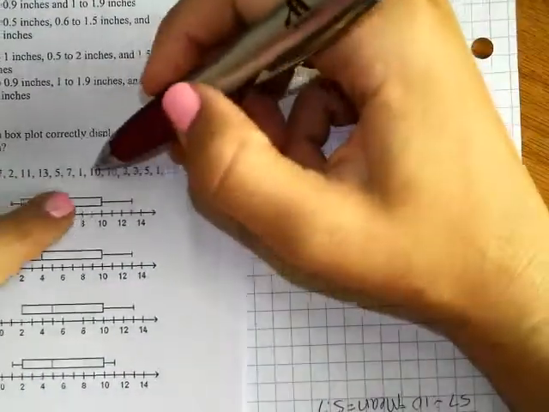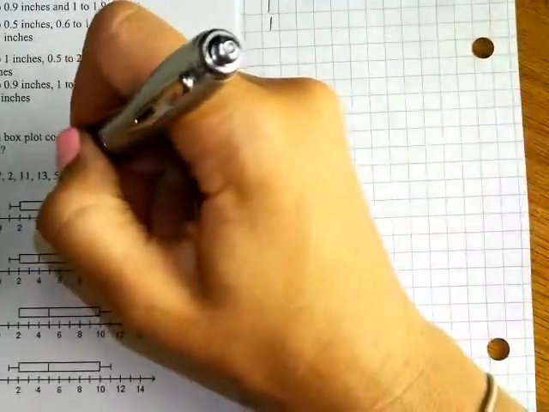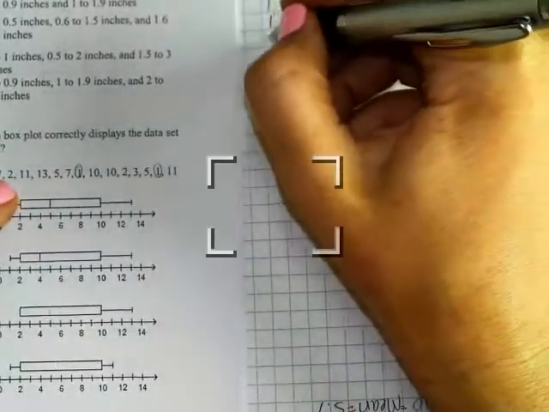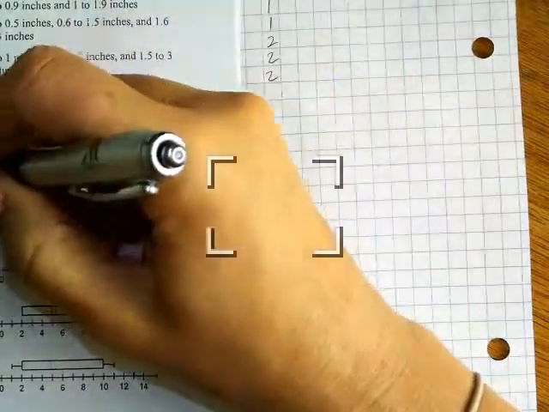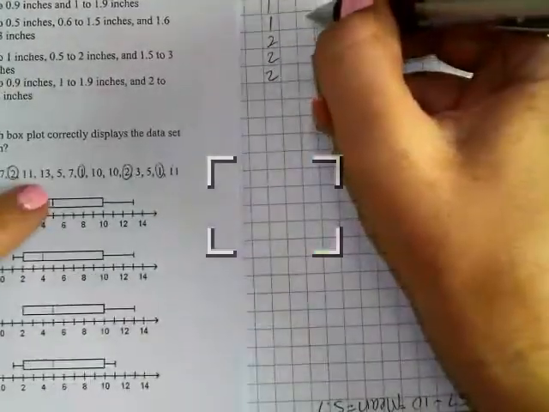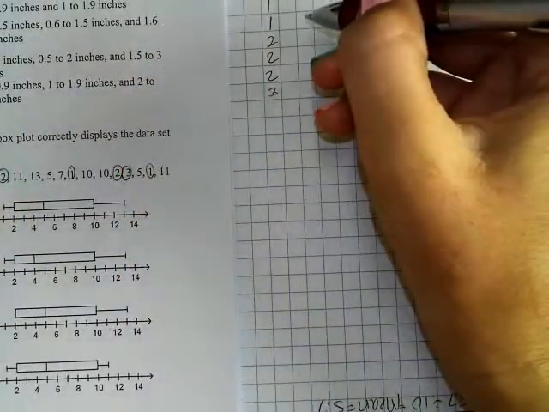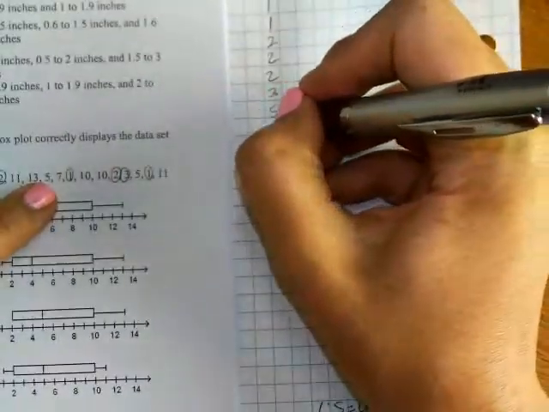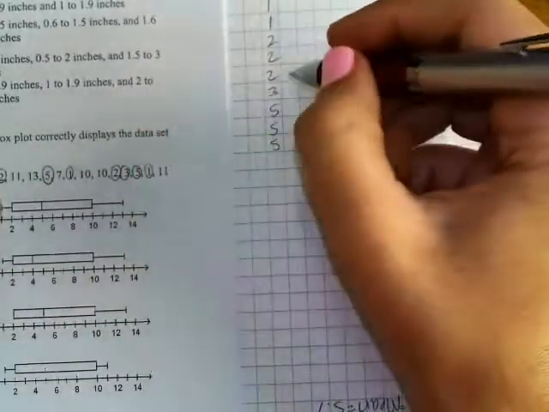You have a 1, 2 1s. 3 2s, you have a 3. Any 4s? I have a 5. How many 5s? 3 5s. 6s?